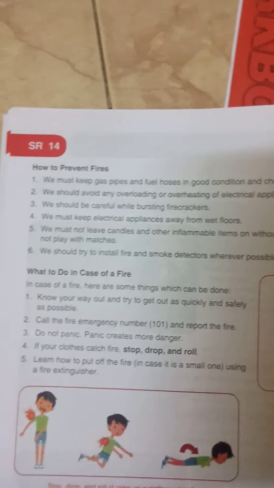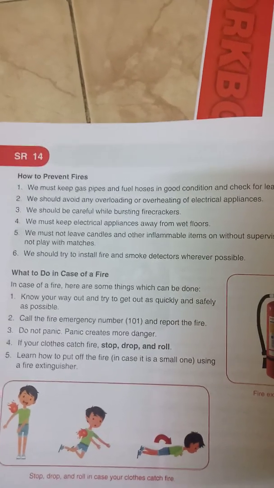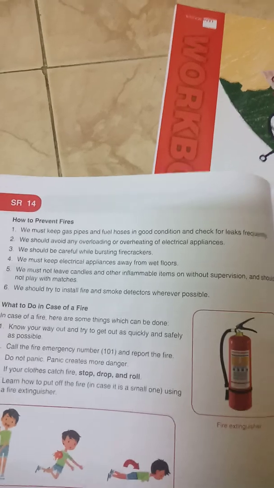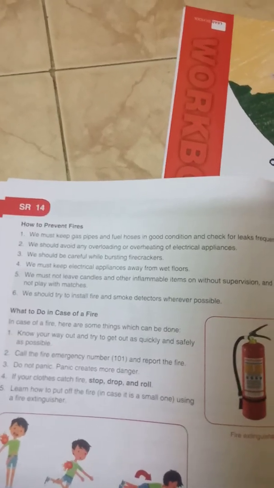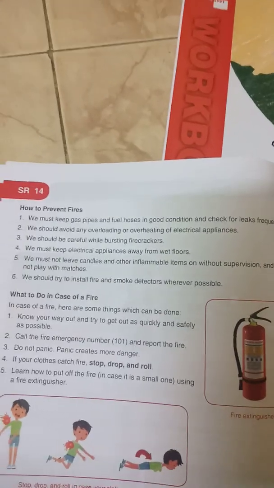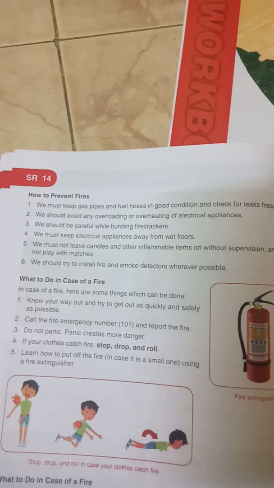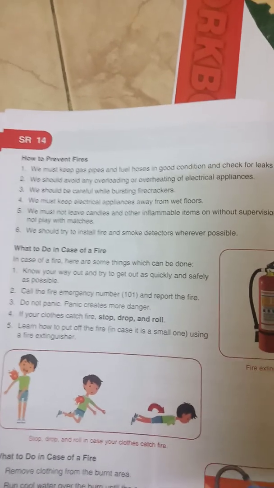Sir, how can you prevent this? What should you do? We must keep gas pipes and fuel houses in good condition. We should check gas pipes and fuel. Then avoid overloading or overheating of electrical appliances. Electrical appliances like computers and phones, when put on charge, should not overheat. You should see that.